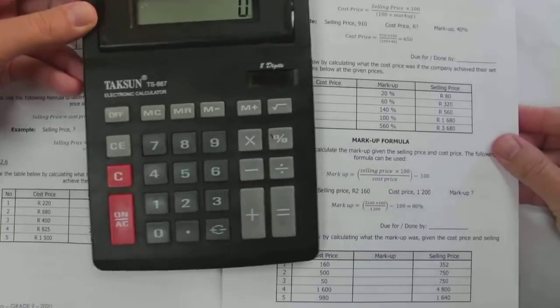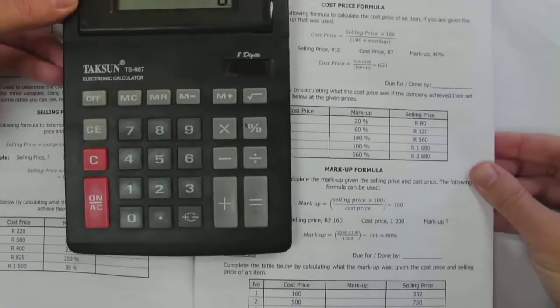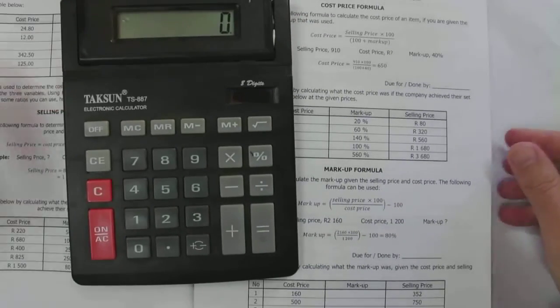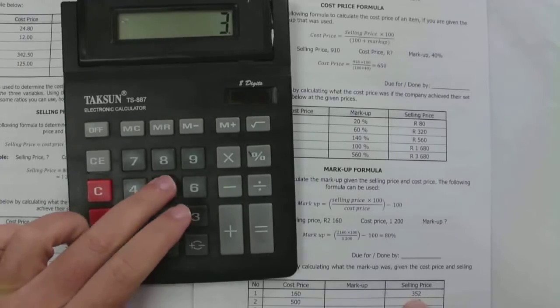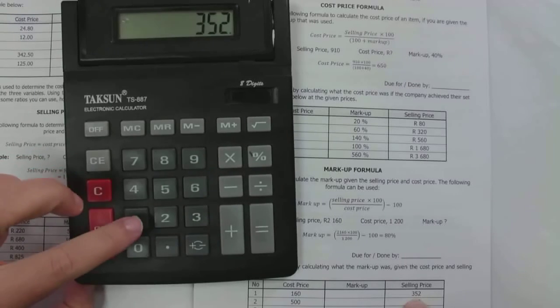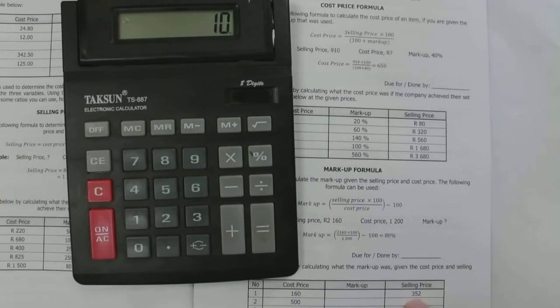Let me just get this onto the screen. So if I've been given my cost price and my selling price, I'm trying to work out what my markup is. Now remember, your markup is going to be provided as a percentage. So the calculation here, you're taking your selling price and you're going to multiply it by 100. So 352 multiplied by 100 gives me, sorry, that's not 100, that's 10.